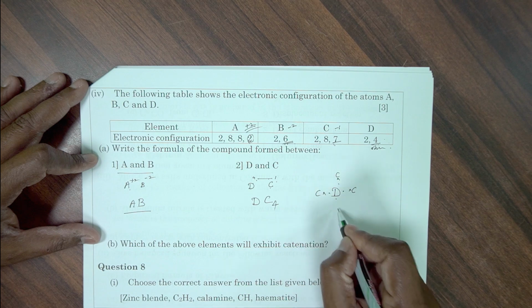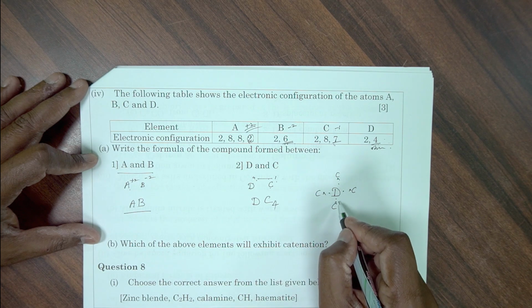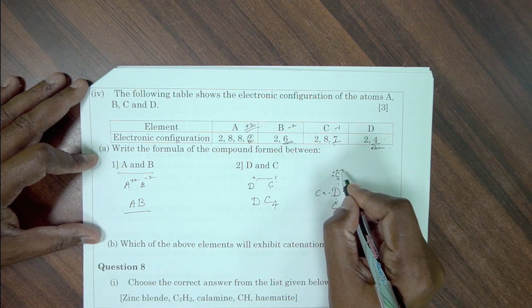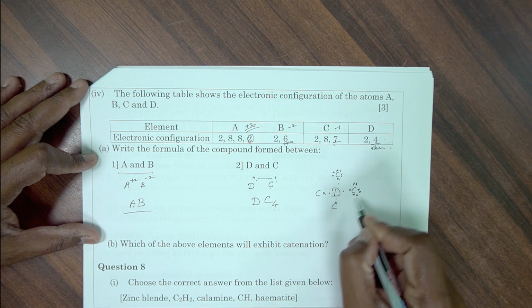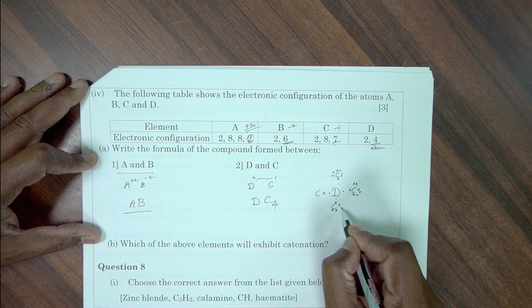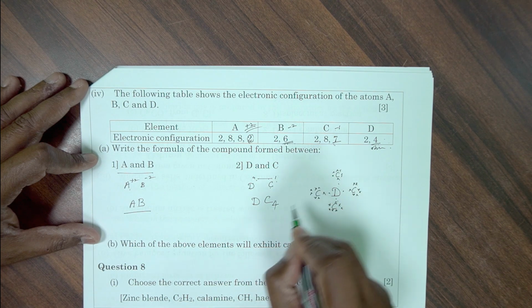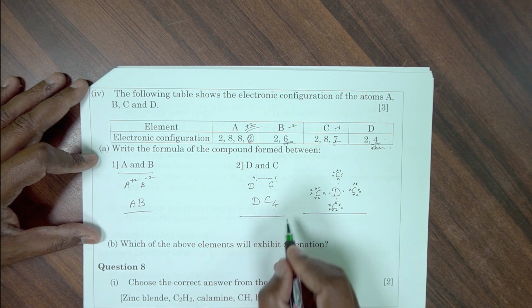Example, D with 4 valence electrons, and each C has 1 electron. For the 1 electron required, actually there are 7, so you can complete the remaining also. So it is sharing 1 electron each. So this is the compound, so DC4 is the answer.